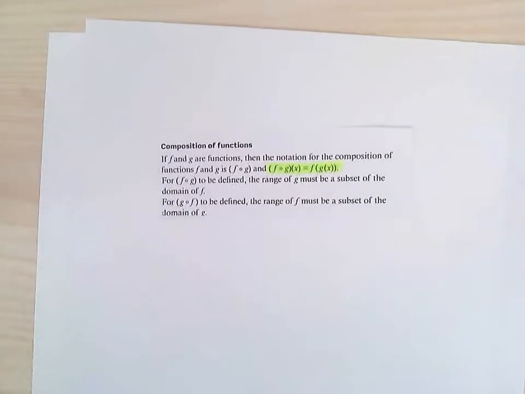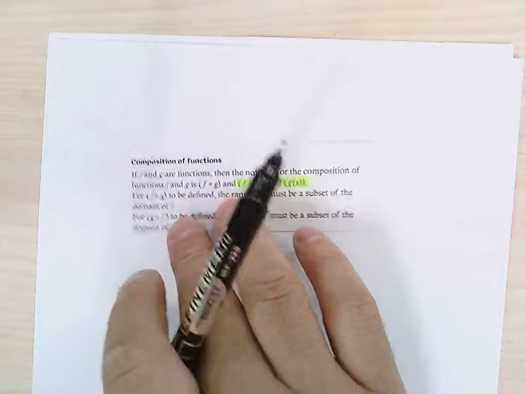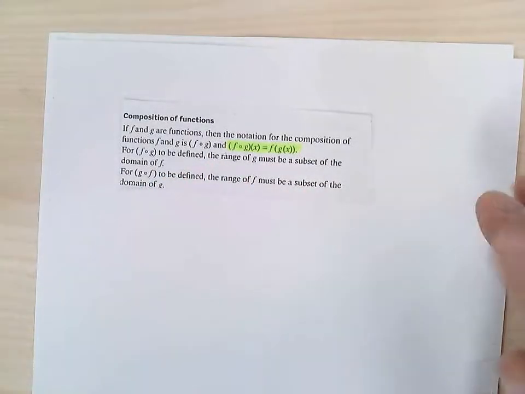Now the next operation we're going to look at is composite functions, and I'm fairly certain you've done composite functions again, but we're going to talk a little more thoroughly about the domain.